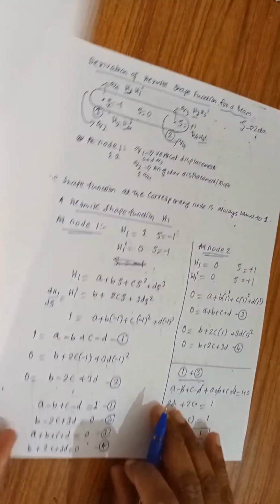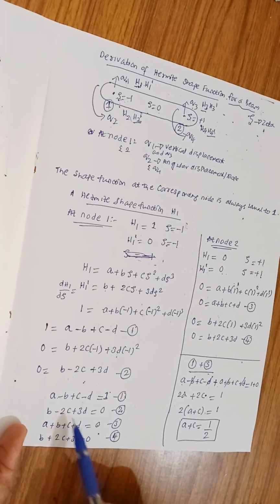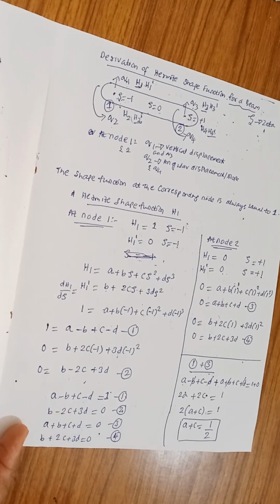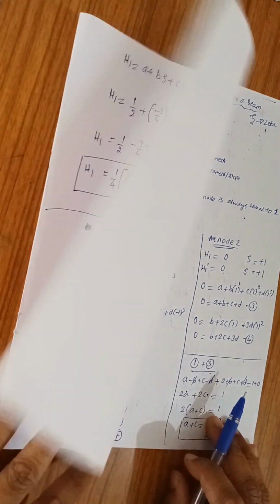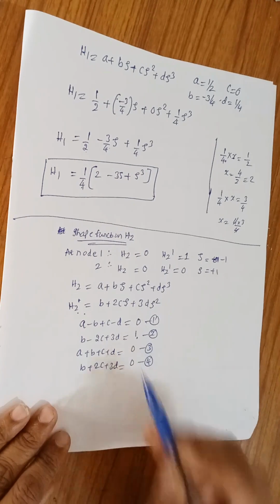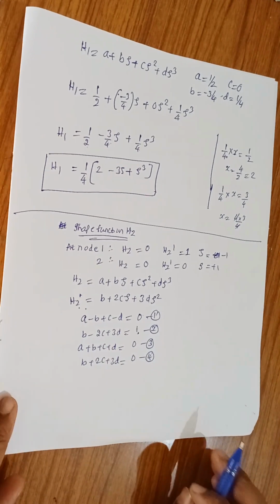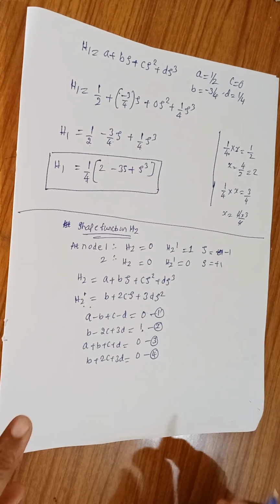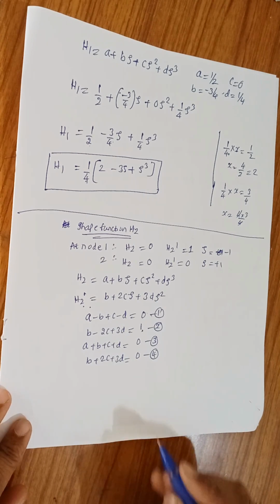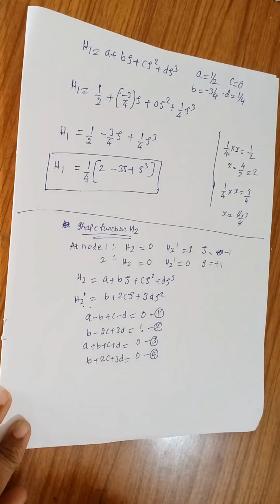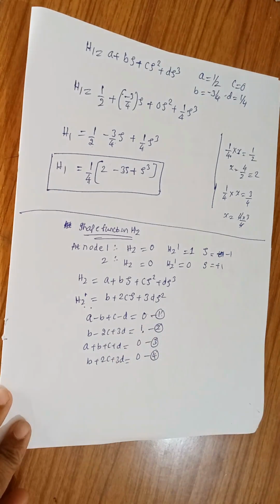It is the same as whatever you got for shape function h1. The left hand side is going to be the same. Only the right hand side values are going to change. Because of that, the values of a, b, c, d are going to change. Again, you have to add equations 1 and 3, and again you have to subtract equations 2 and 4.